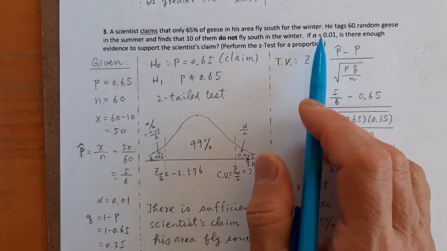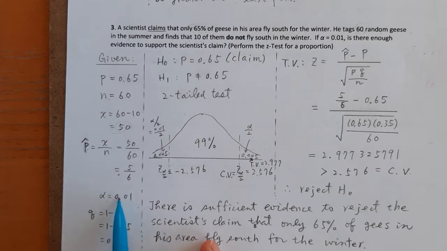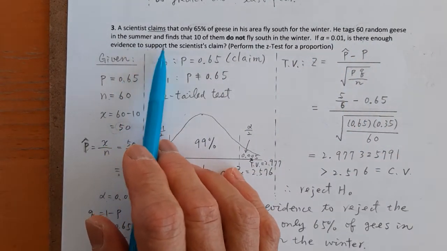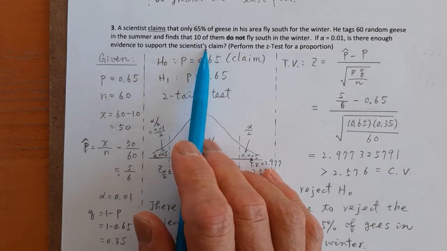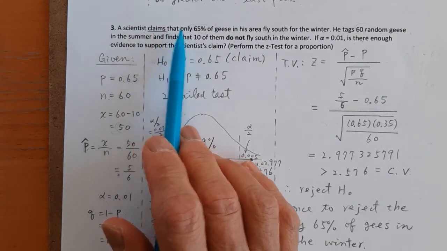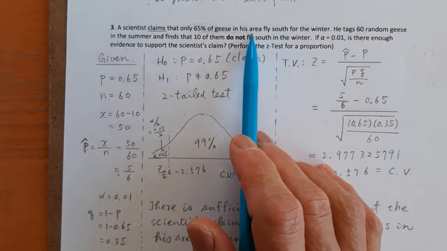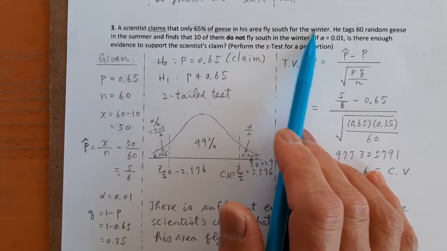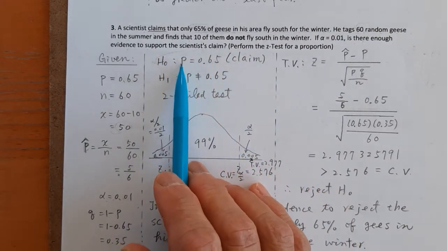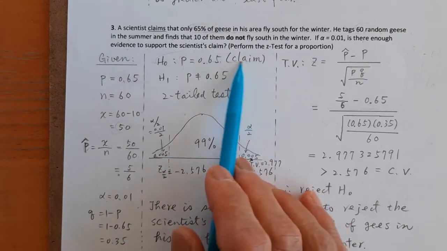Now, given alpha is 0.01, is there enough evidence to support the scientist's claim? The scientist's claim is that 65% of geese in his area fly south for the winter. So this is the claim, proportion P equals 0.65.